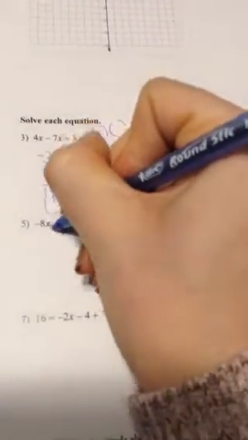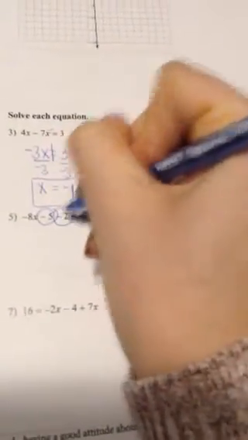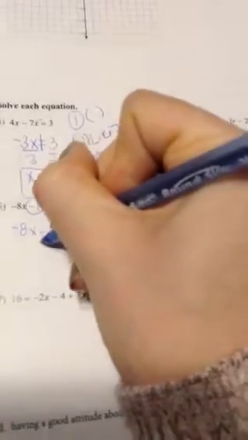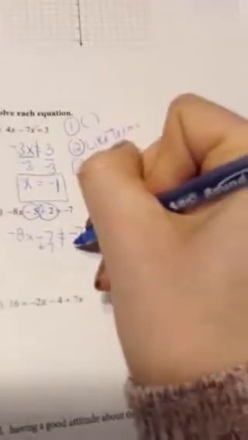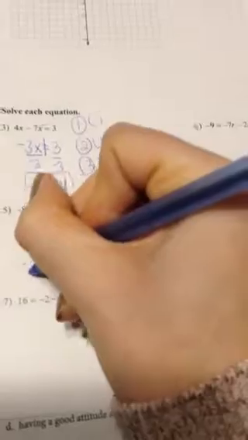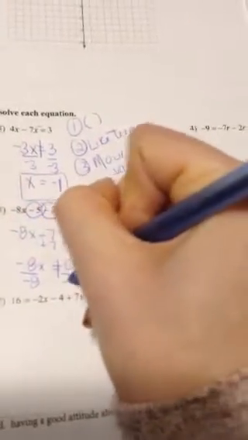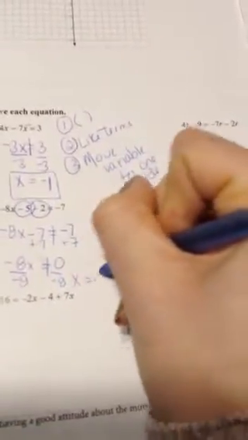Now for number 5, I use the same steps. No parentheses, so I don't have to distribute anything. I have some like terms, so I'm going to just bring down the -8x minus 7 equals -7. The variable was already on the left side, so now I'm going to add 7 to both sides. I get -8x equals 0. Now I divide by -8 on both sides. X equals 0. And the rest you still do following these 4 steps.